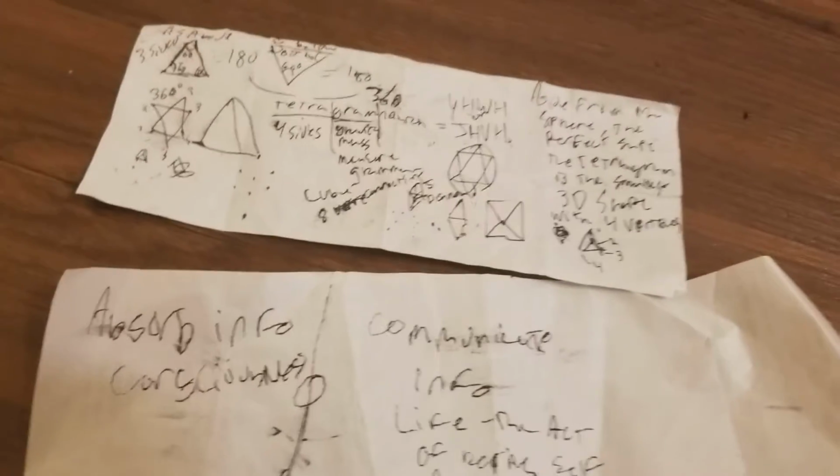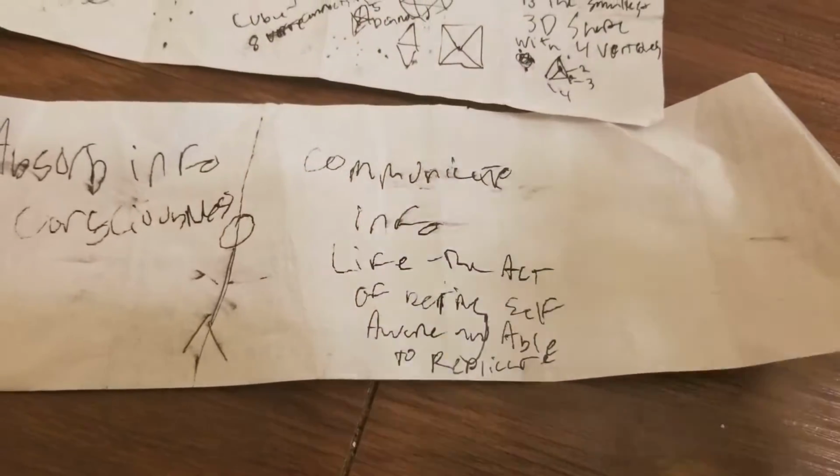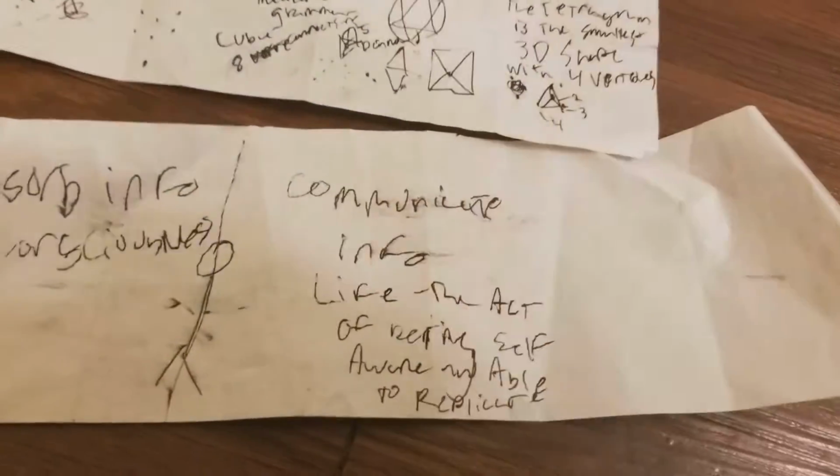I've been trying to explain this thought, but apparently this side is absorbing information, the listening side, the oneness and everything, and so it's absorbing info, and that's consciousness. The ability to absorb information is to be conscious. The ability to absorb and communicate info is essentially life, in my opinion.